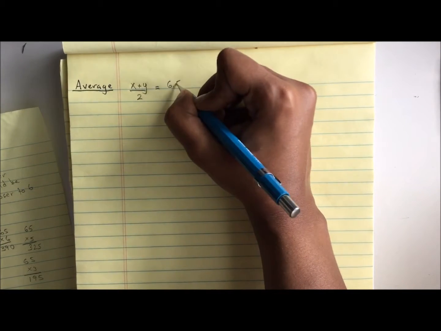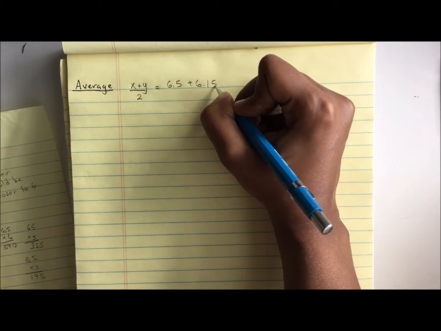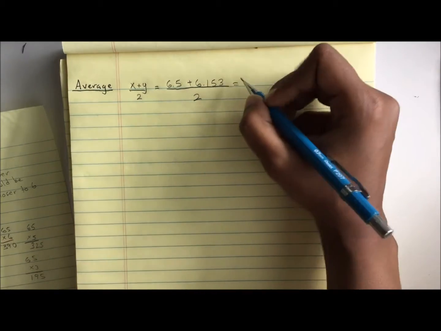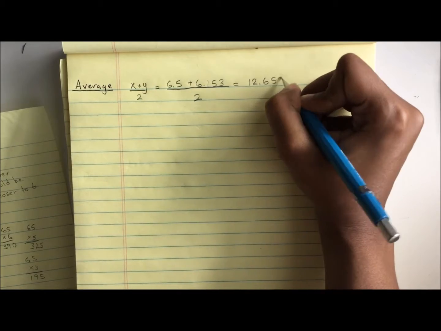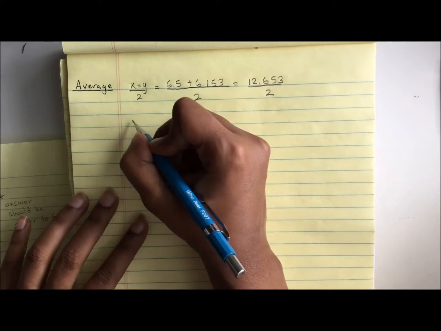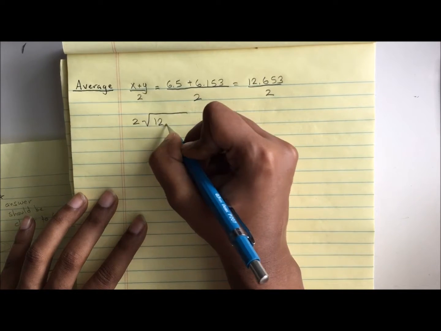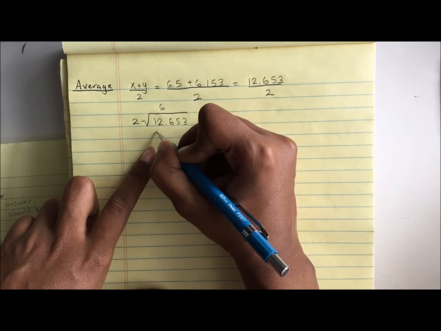So we start off with 6.5. We're adding it to 6.153, and we're dividing that by 2. So 6.5 plus 6.153 is 12.653. Divide that by 2. Let's do our long division again. So I'm going to set that up here. That's 12.653. 2 goes into 12, 6 times.